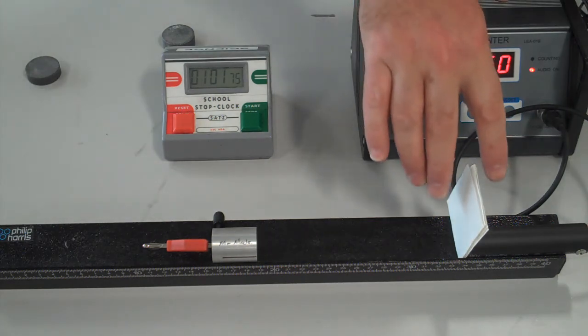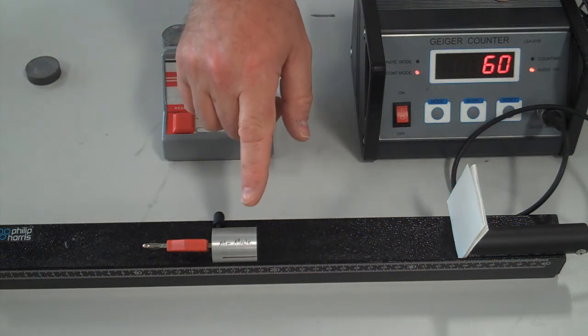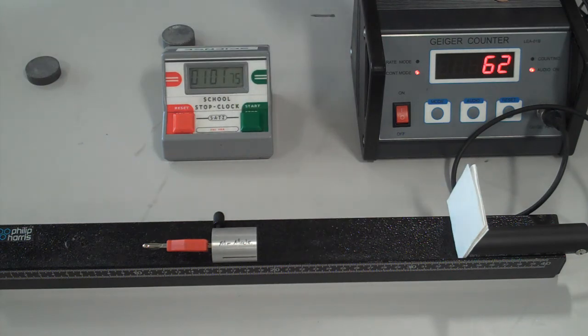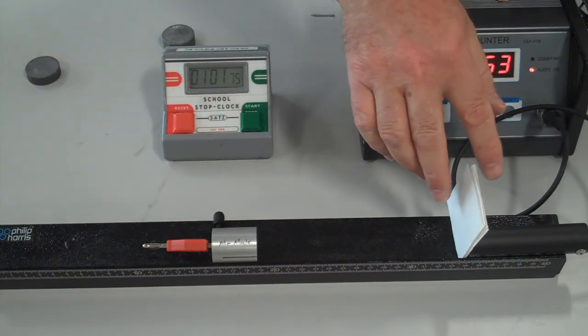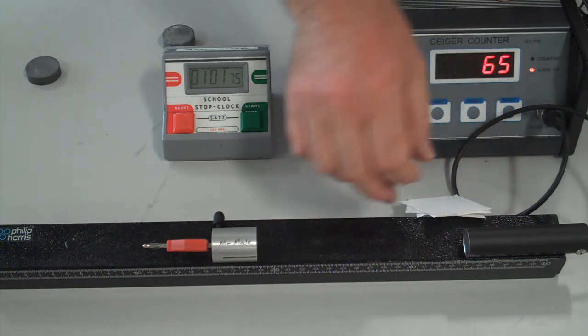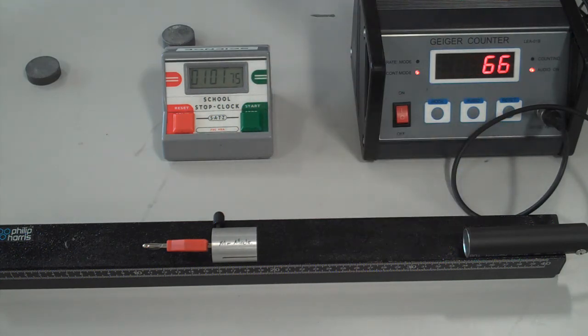Why? Well, because some of the particles leaving here are alpha particles. There's beta and gamma as well. The alpha particles reach the paper, and because they're so large, they're actually stopped by the paper. So the alpha particle, although it's big and mean, it's actually quite easy to stop.